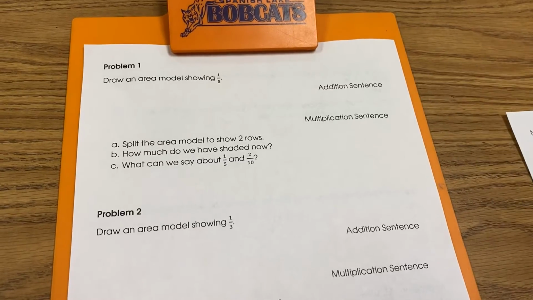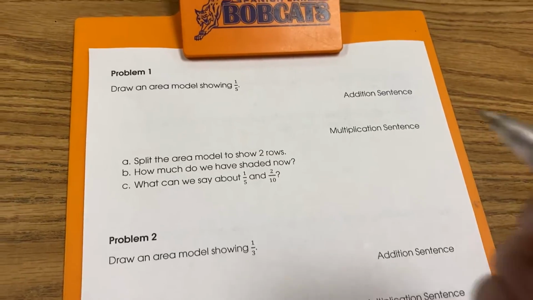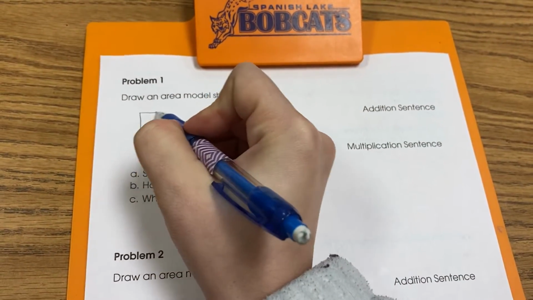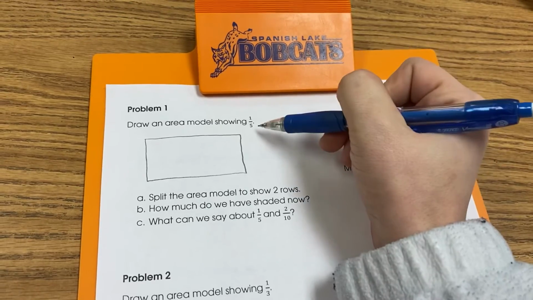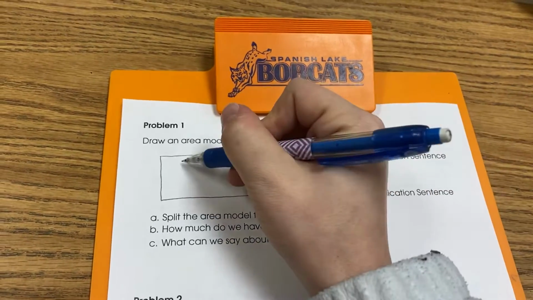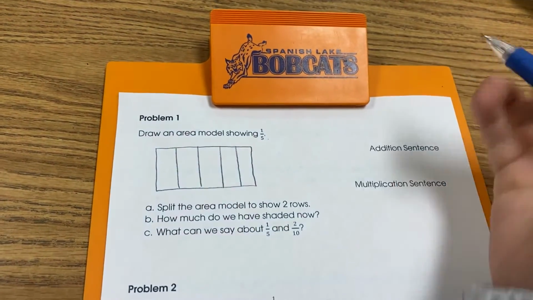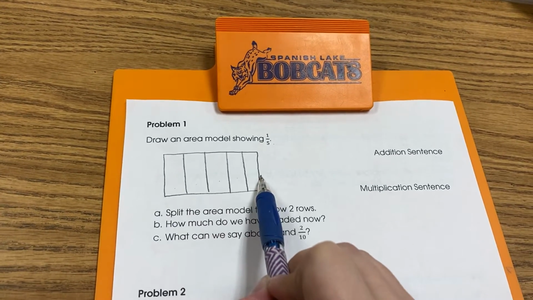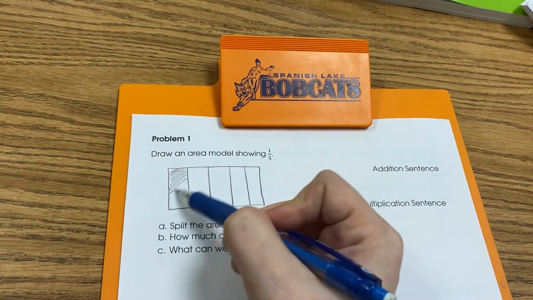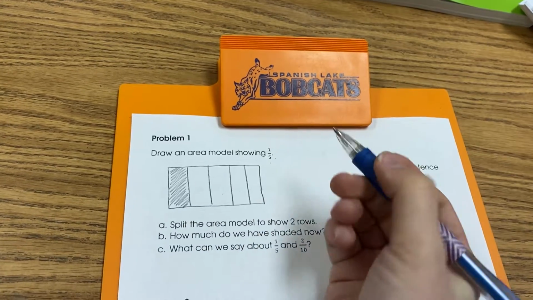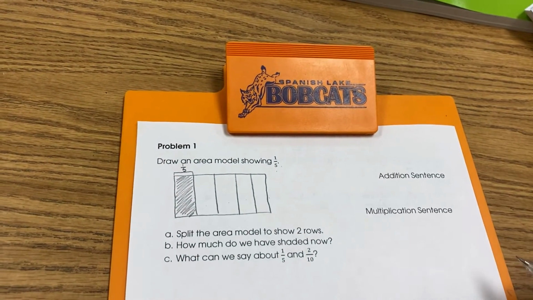So if you flip to the back, problem 1 says draw an area model showing 1/5. So really, essentially, I'm going to draw a box, and I still want to represent 1/5. Well, if my denominator is 5, I know that I need 5 equal parts. Okay, so I have 1, 2, 3, 4, 5 equal parts. And I want to show 1/5. So that means I have to shade in one of those. And I'm going to label that as 1/5. So this looks very similar to what we did yesterday.